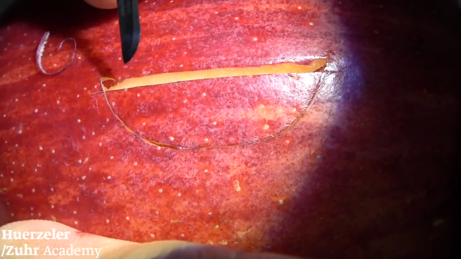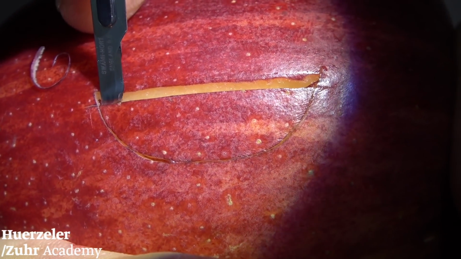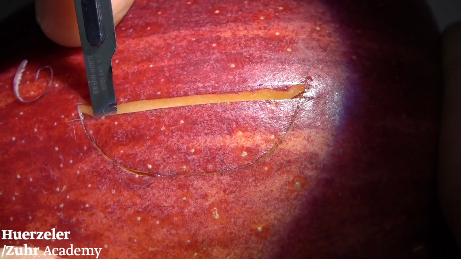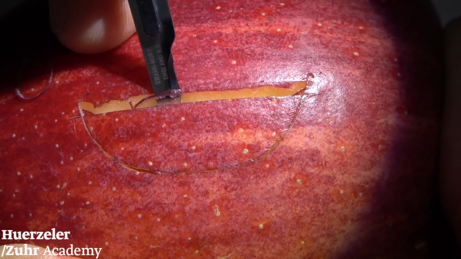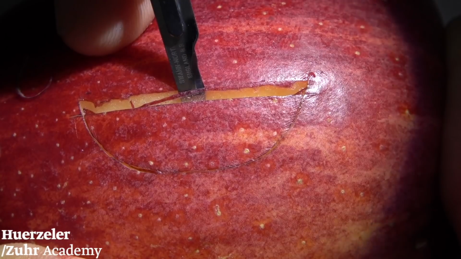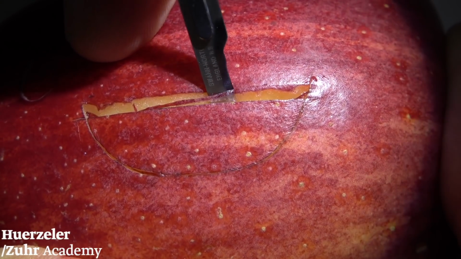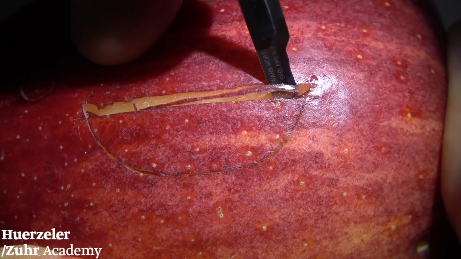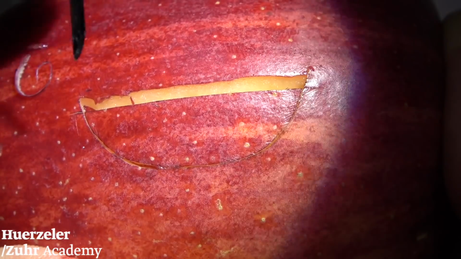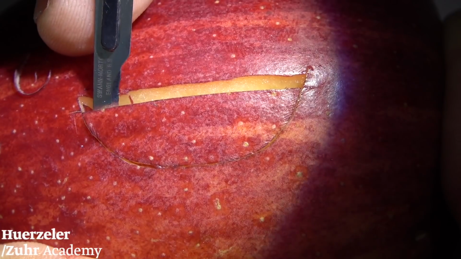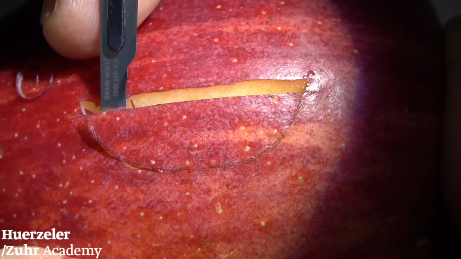Okay? And now, even more, I go step by step, trying to create the perfect coronal flap design. Push the tissue out. I go a little bit deeper. Doesn't matter when you cut off a little bit of tissue coronally. This is not a problem. Now more. You see how the flap comes out?